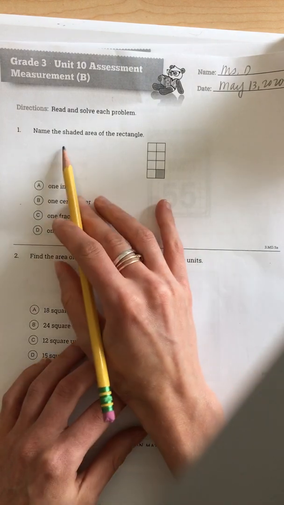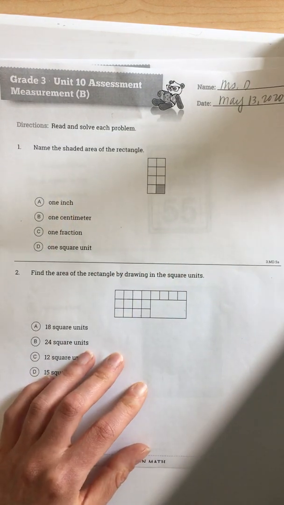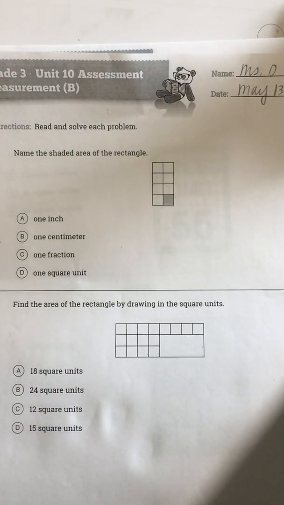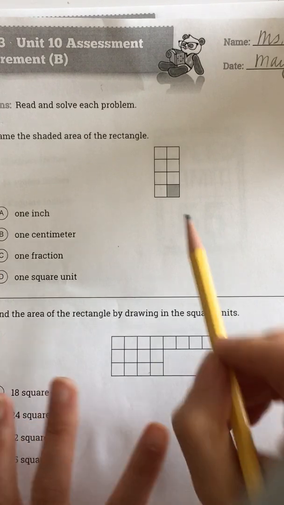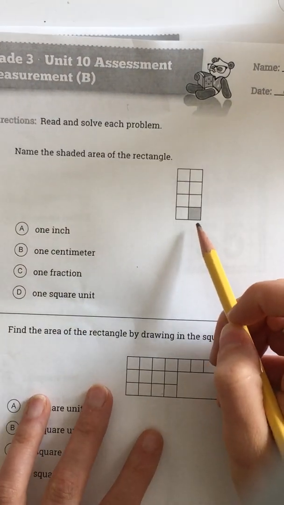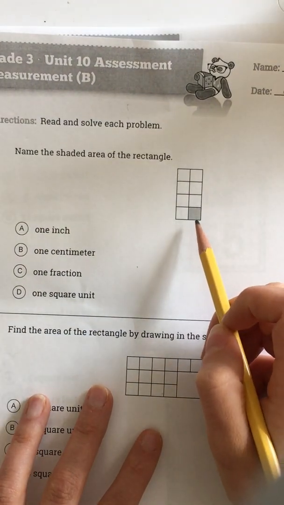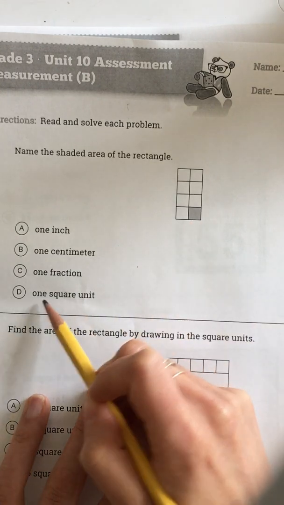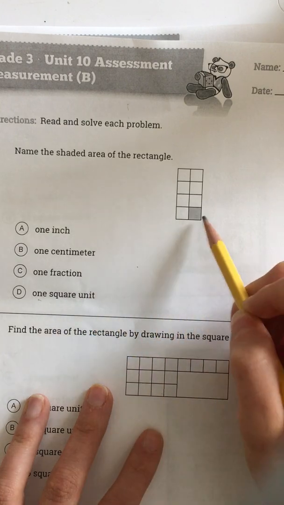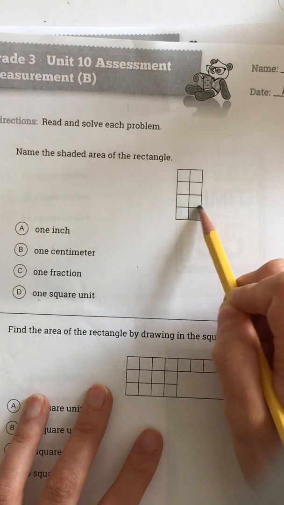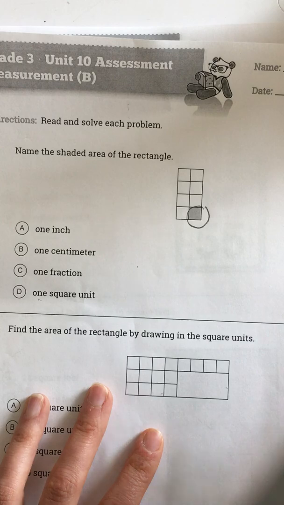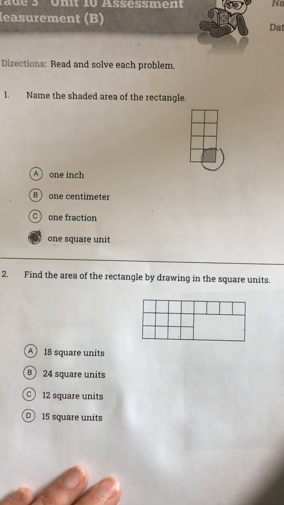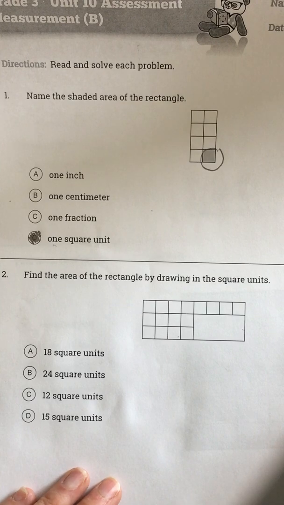So, number one, name the shaded area of the rectangle. If we look at this figure, we know that it's not telling us what unit we are using. I don't know if they are meters, yards, or inches. When it doesn't tell you, you know that it is 1 square unit. So we're finding the area of the shaded part, which is right here. That's 1, so it's 1 square unit. D.